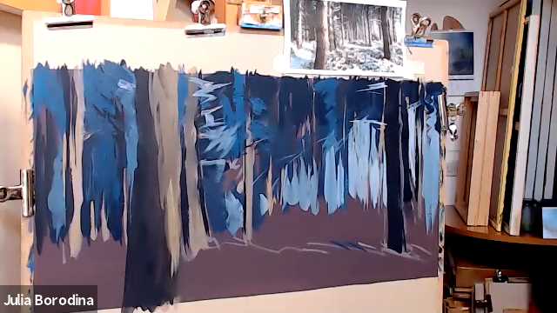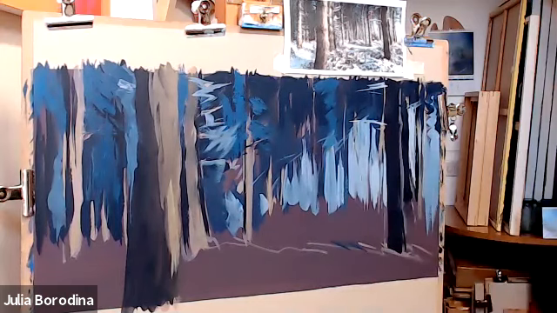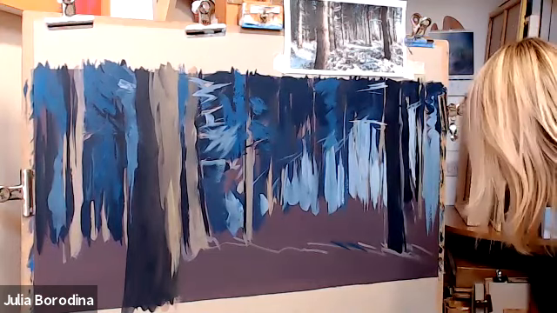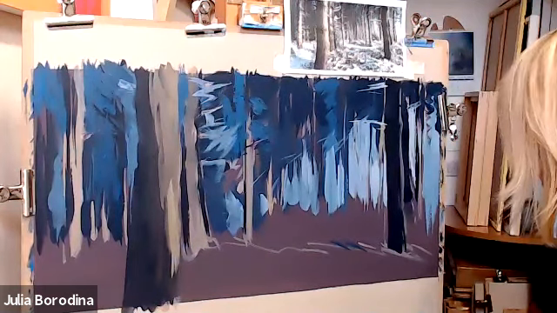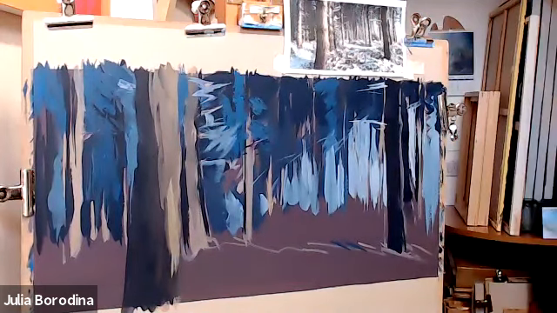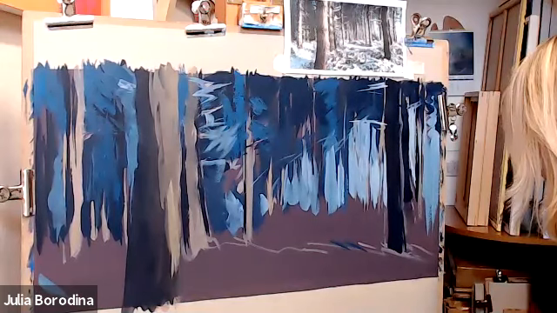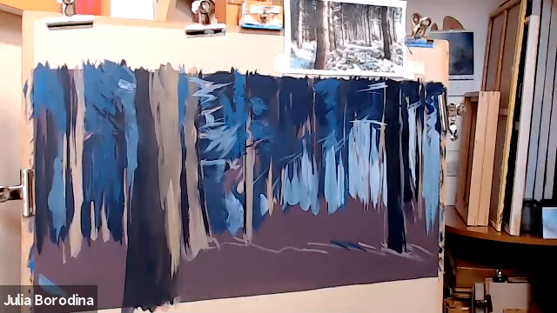Okay, let's go for some stronger lights on the foreground. So let's do some of the bigger shadows. A tiny bit darker. That's ultramarine, and whatever I had in my brush.